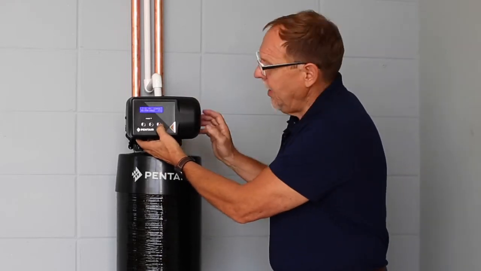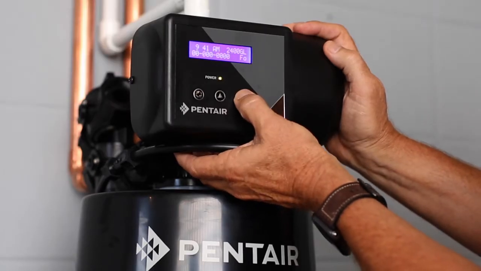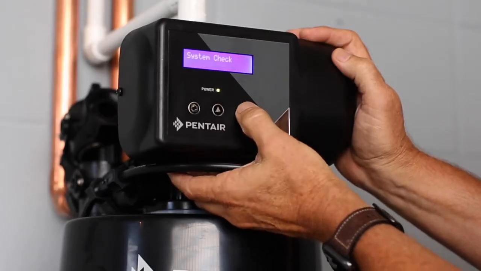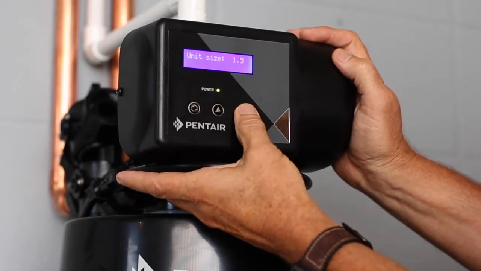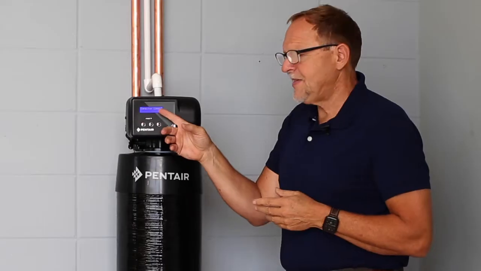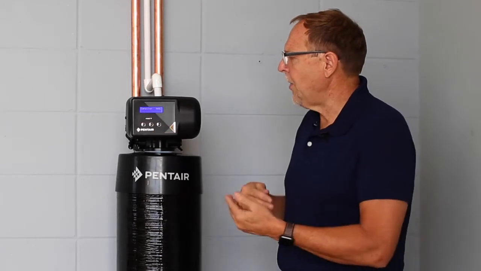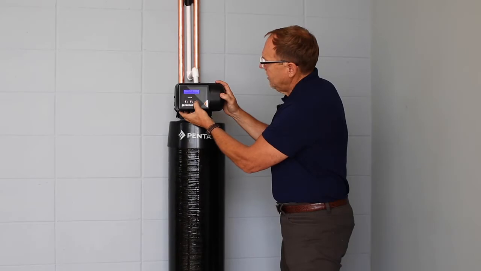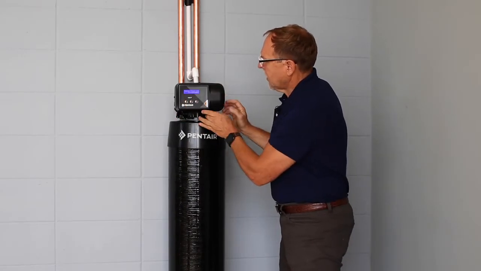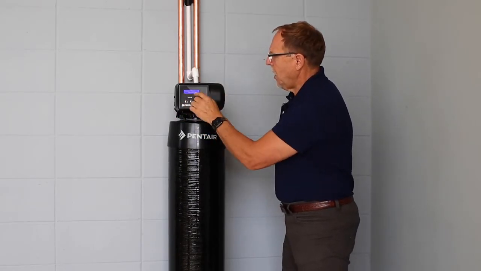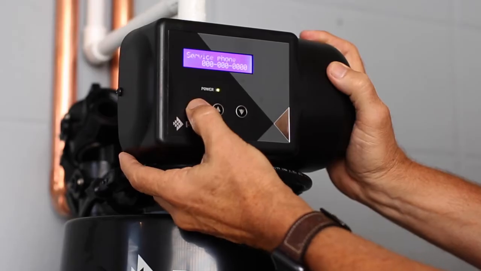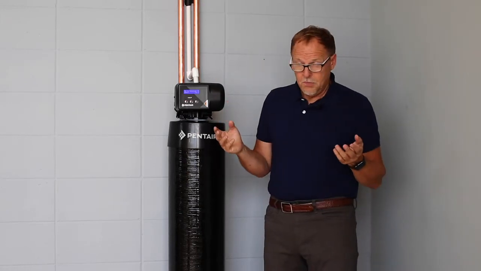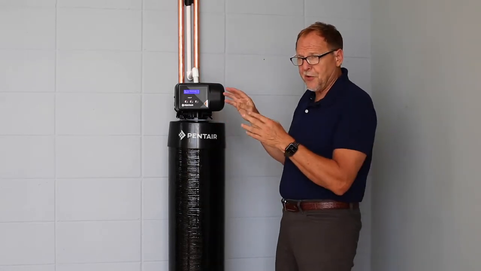I hold the down button for 5 seconds until I get system check. And then down, down, scroll down, gets me into the program. I set the capacity in gallons of how many gallons I want to go before it backwashes. I can adjust it simply with the arrow buttons and say 1,000 gallons. I can change the phone number there. I put in the company's phone number. I set the time of day, and you're pretty much done. You're just going to set the gallons and time of day and let it do its thing.